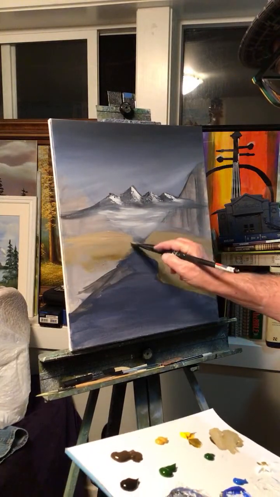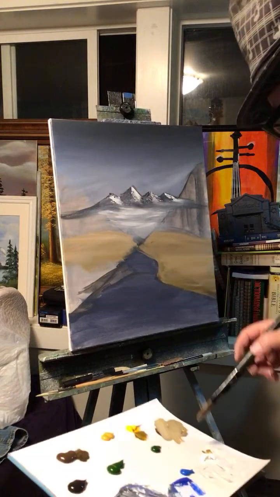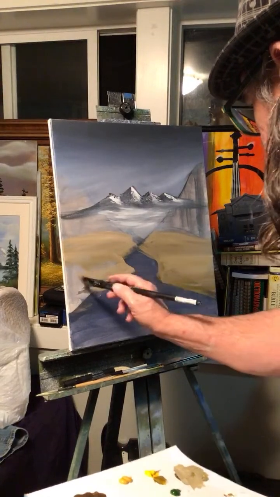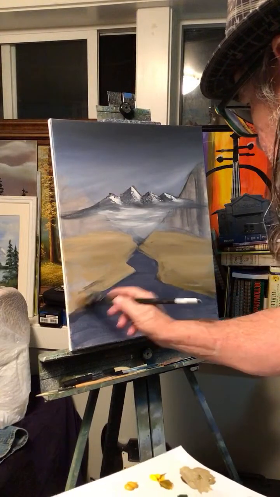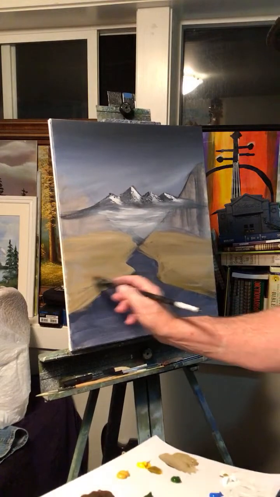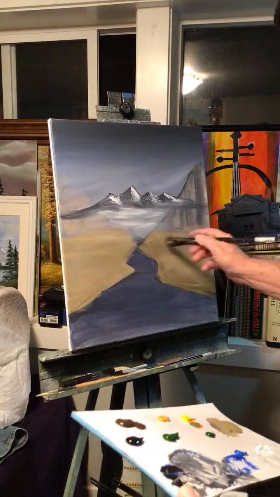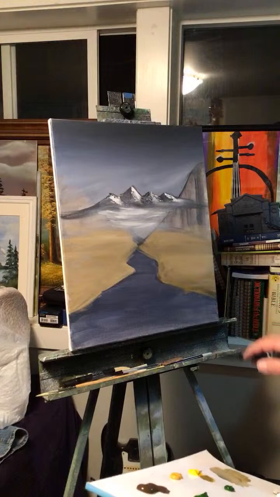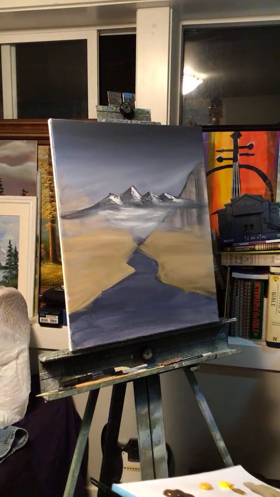The river's going to be sneaking through here. It's kind of hard to see right now, I know, but just get these colors down like this right now. And this will all make sense here in a little bit when I get some stuff going vertical, okay?